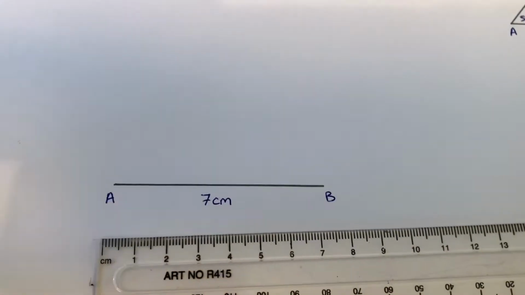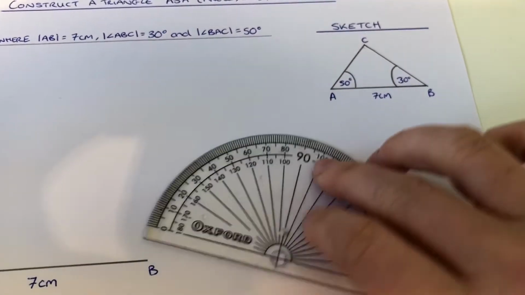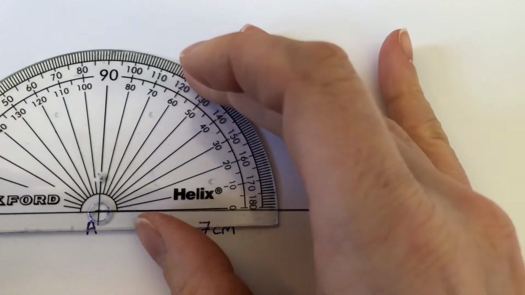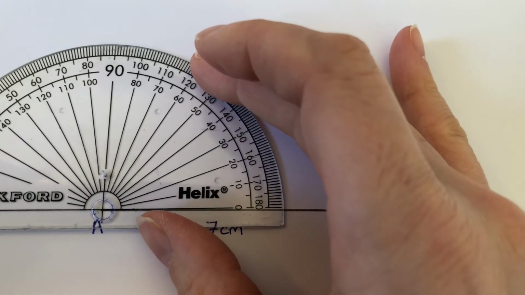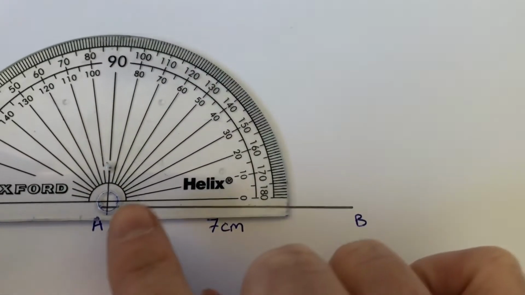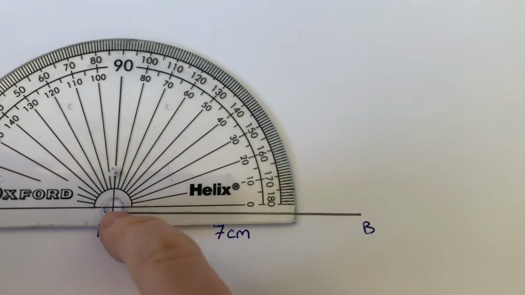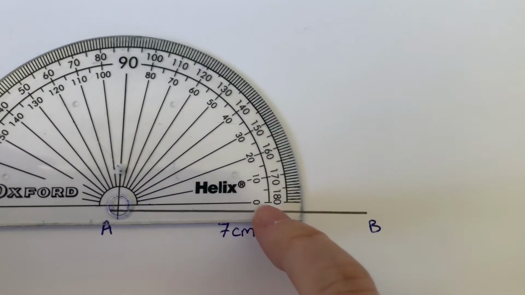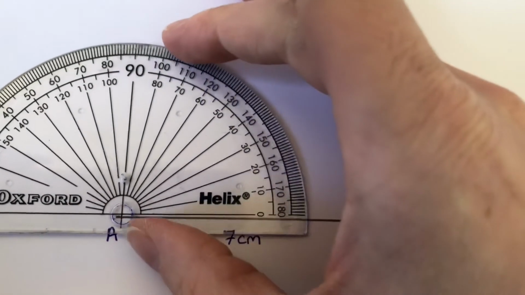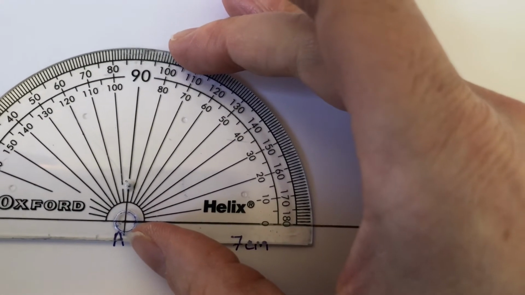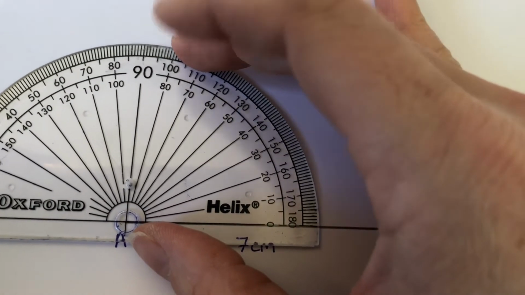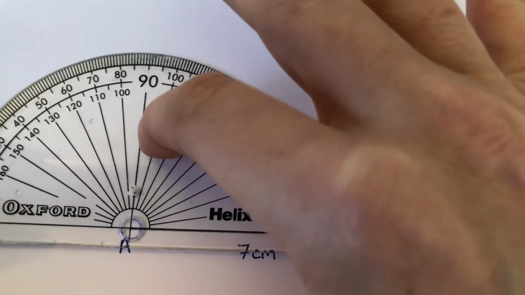So next we'll start off with the angle that's sitting at A. We can see from our sketch that that's the one for 50 degrees. So I'm going to line up my centre mark exactly over A and then make sure that the baseline, the bottom line going from that centre mark on my protractor, that's level with 0 and 180, is going to go exactly on top of the baseline of our triangle, the side AB that we've just created.